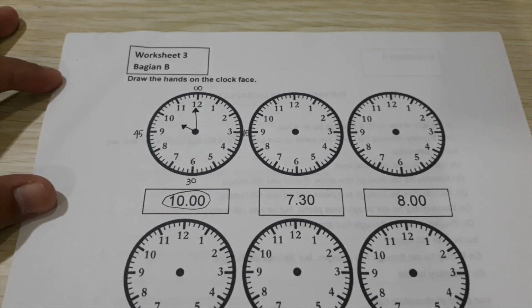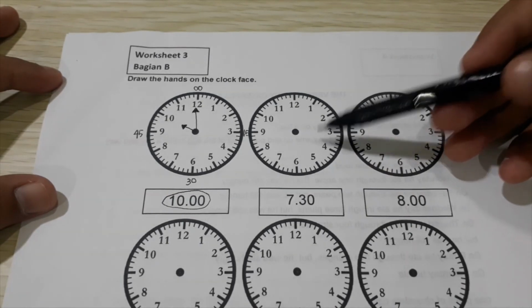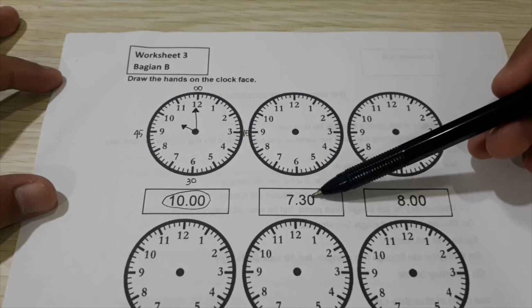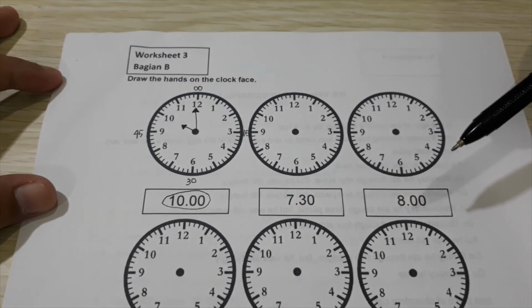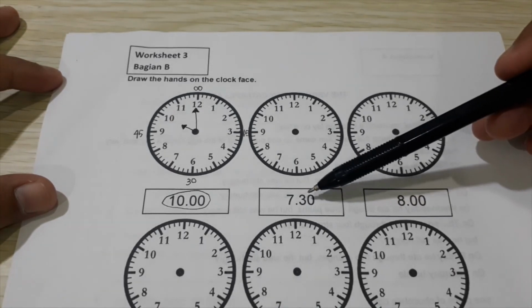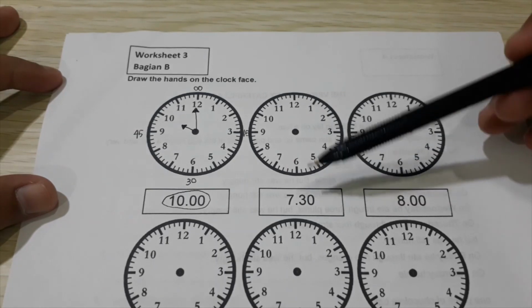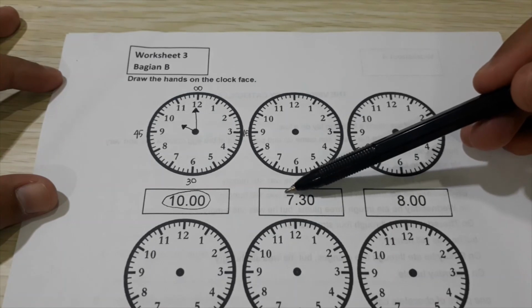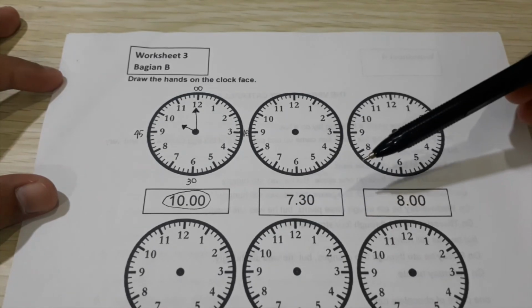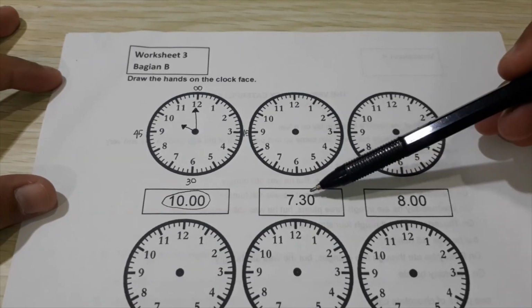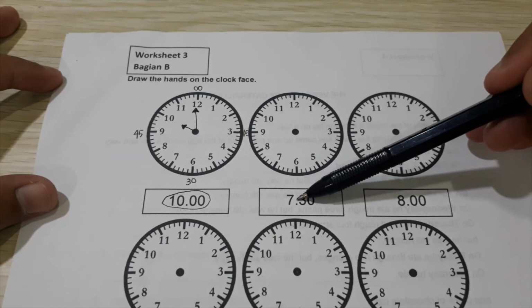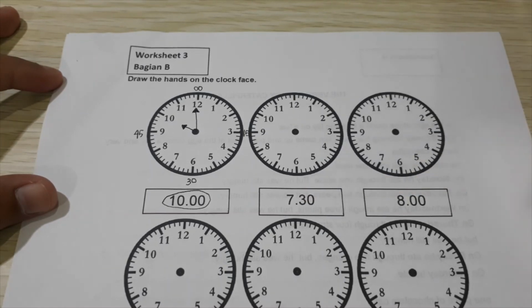Now, number 2 then. It is 7:30. Make the short arrow on number 7 and make the long arrow go to 30 minutes.